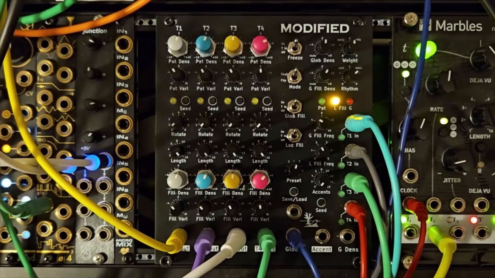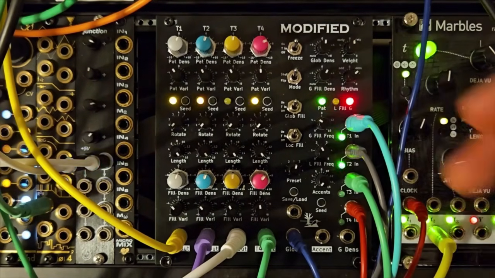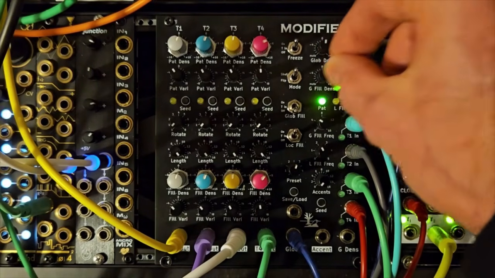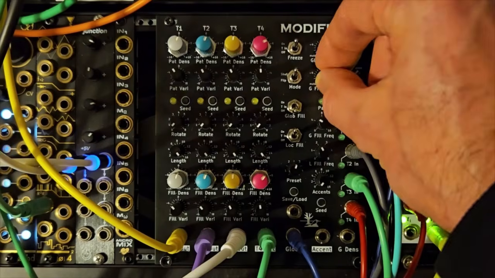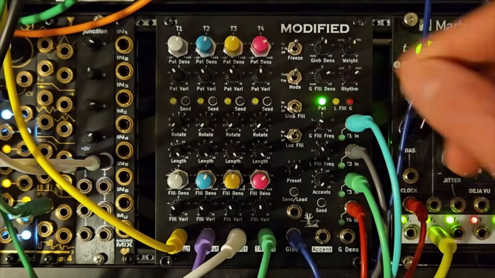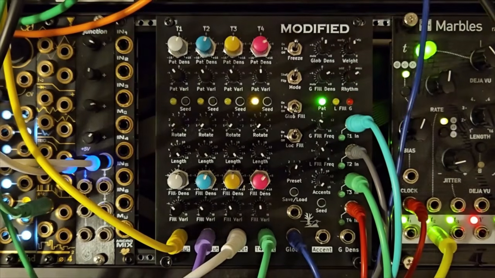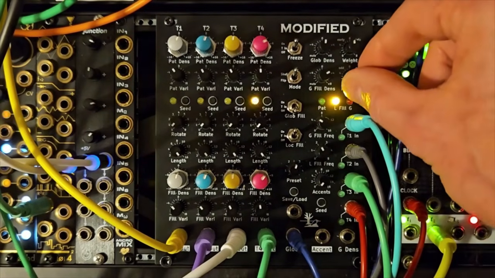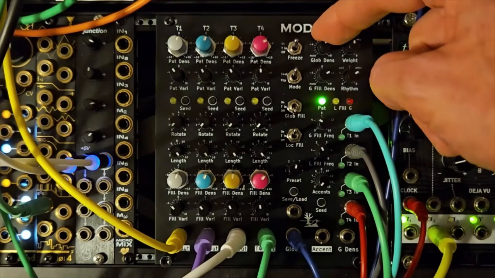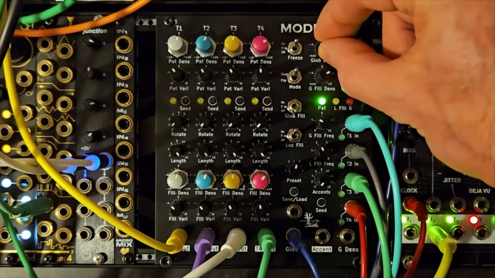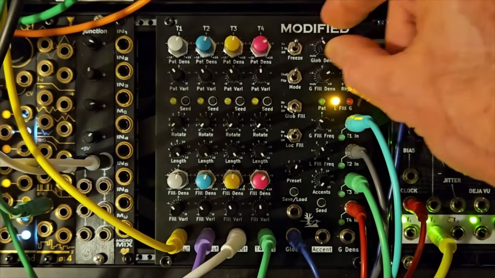Same as for the local fills, we have a switch to exclude the external triggers just from the global fill to make the global fill more distinct from your regular beat. The global density parameter, by the way, also affects the global fills, of course, making your beat more or less dense at any time.